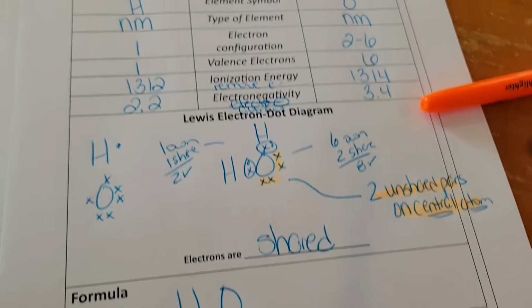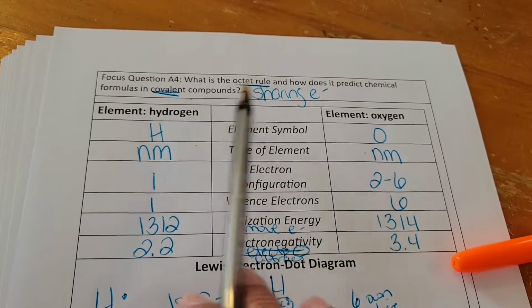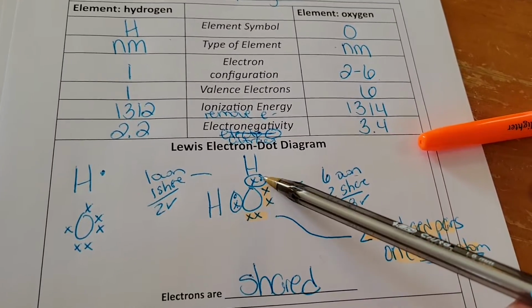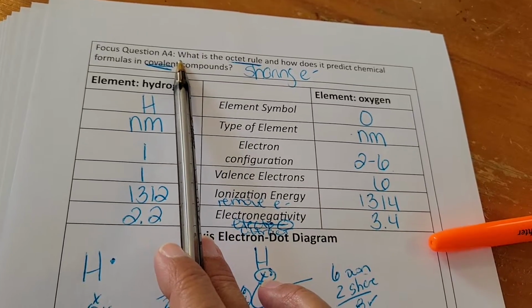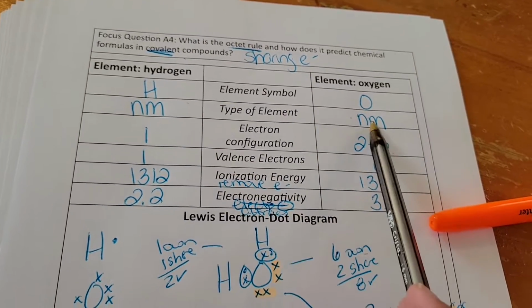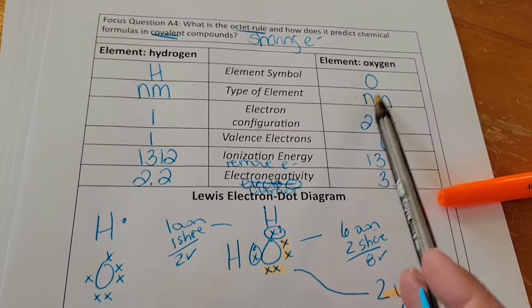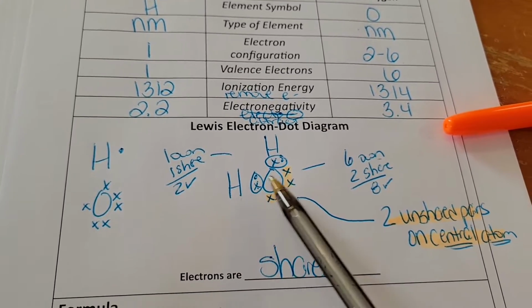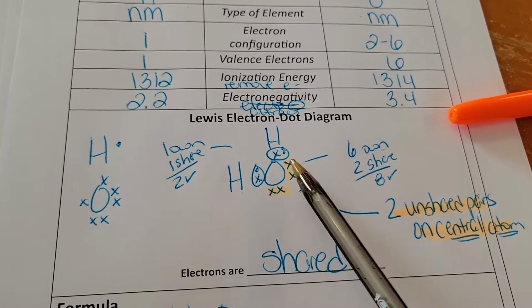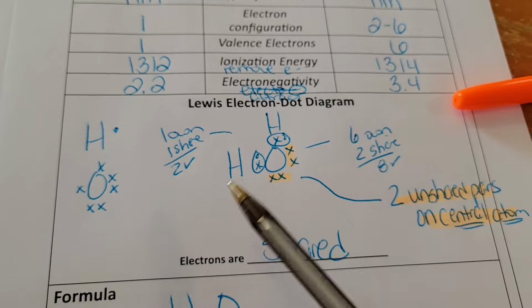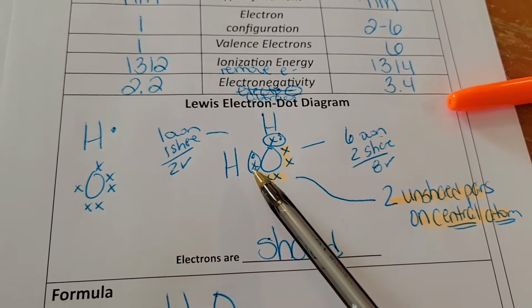Okay, so same idea. We have a sharing of electrons. So we have our circles. It's covalent, so they're sharing, and it's between 2 nonmetals. So when we draw our shape, we're sharing electrons. Nobody's giving electrons to the other one. There's no arrows, there's no pluses, there's no minuses.